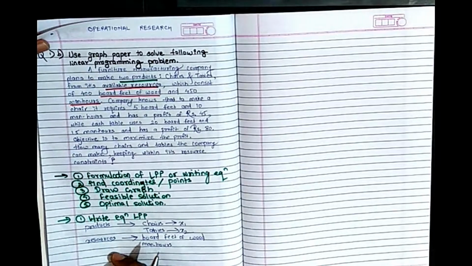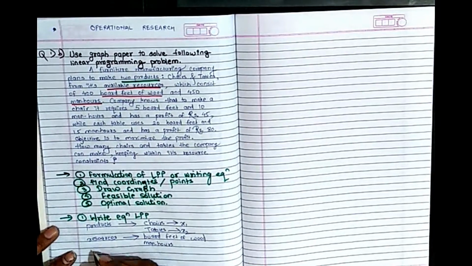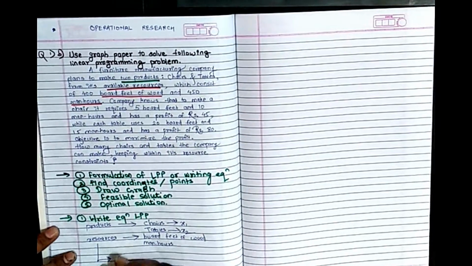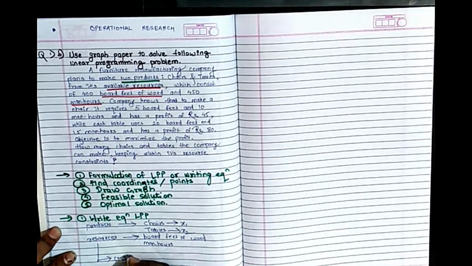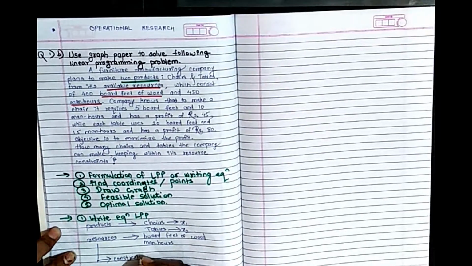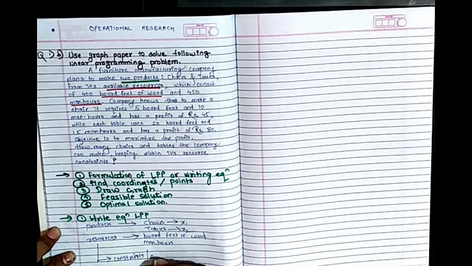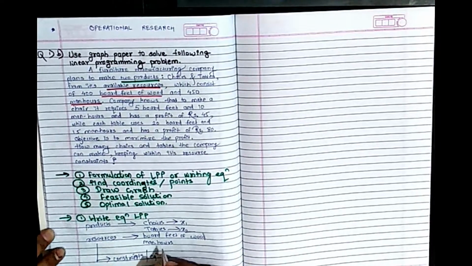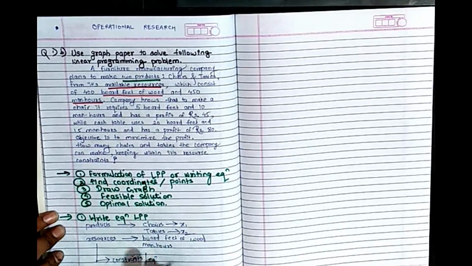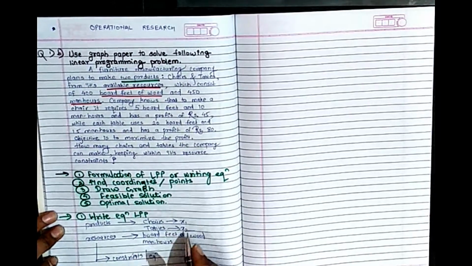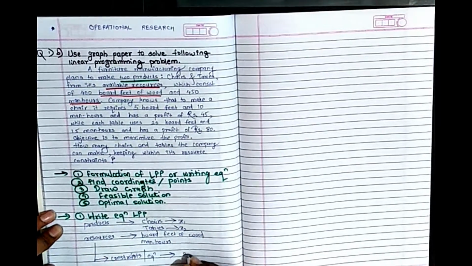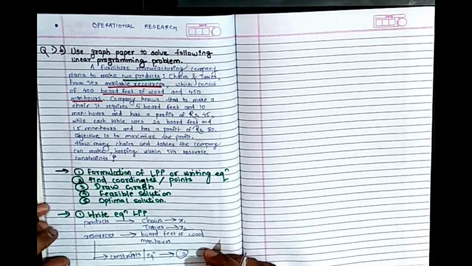How many resources you have, that many equation or constraint you will have in your problem. So here we have only two resources, means we will have only two equations for solving in our problem.